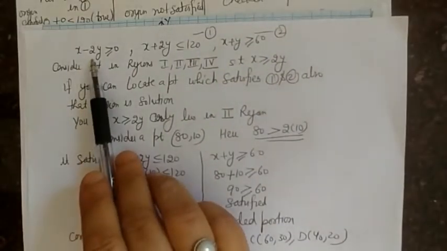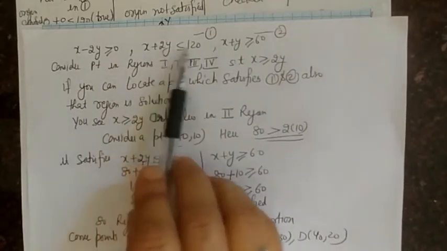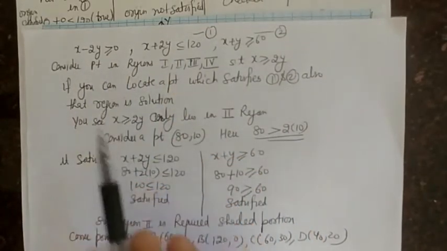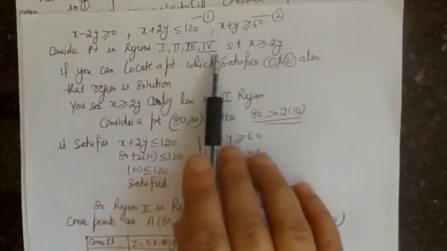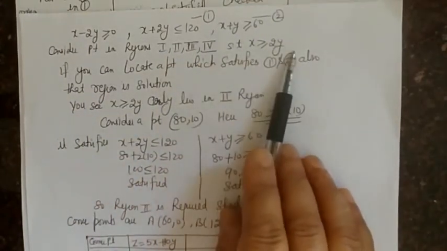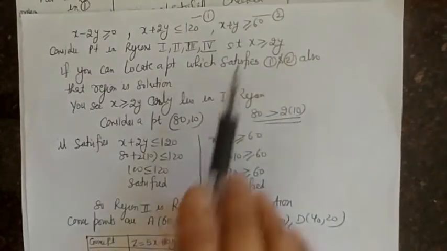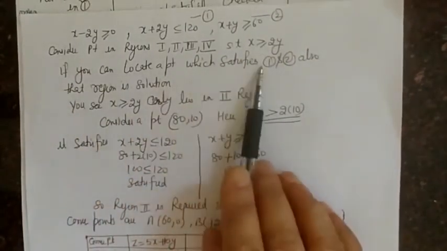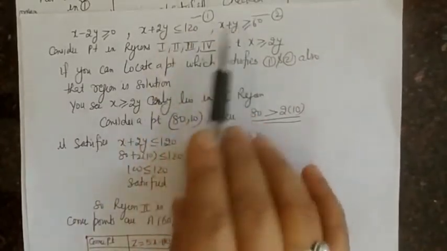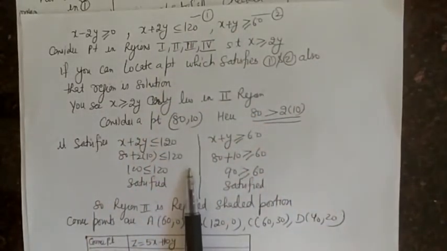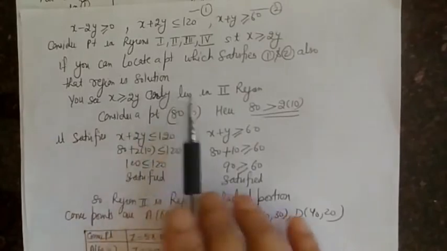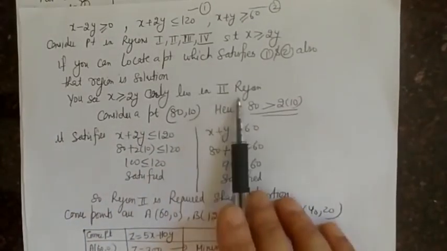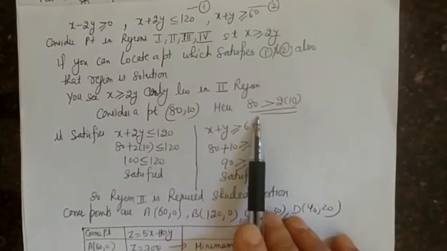I have written here that x minus 2y greater than or equal to 0. These are the 3 inequations which need to be satisfied. So, consider a point in region 1, 2, 3, 4 such that x is greater than or equal to 2y. You have to consider that point for which x is greater than or equal to 2y. Now, if you can locate a point which satisfies these 2 other conditions also, then that portion will be the solution region.